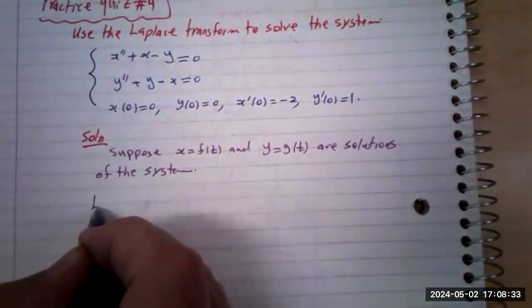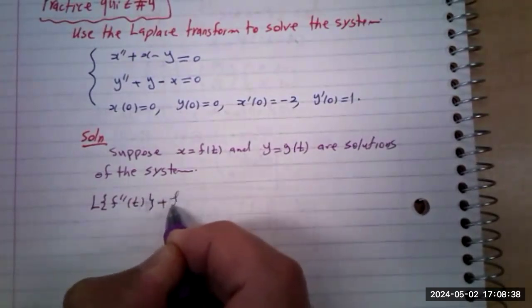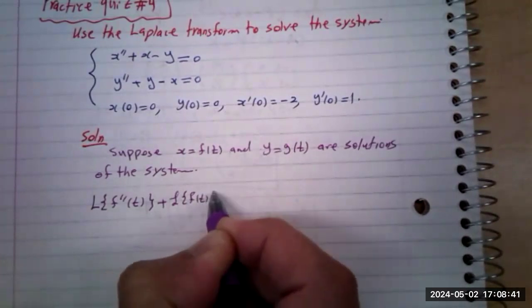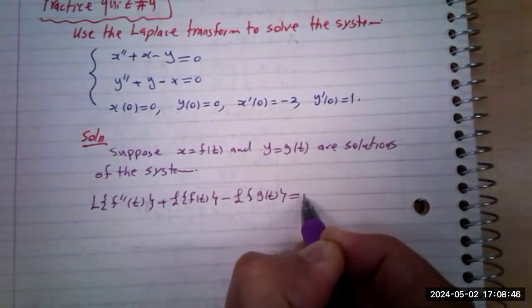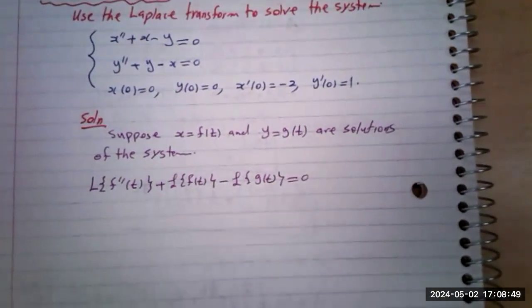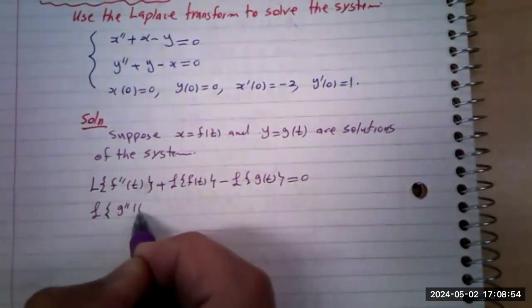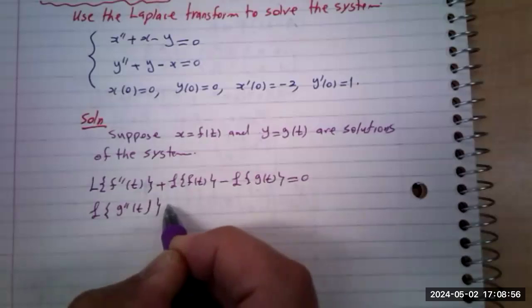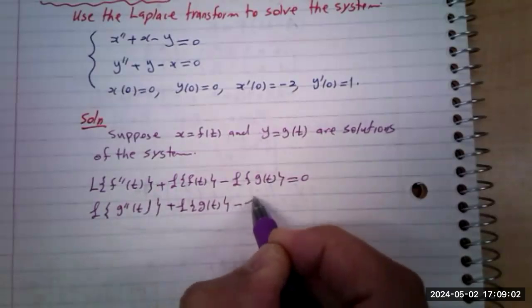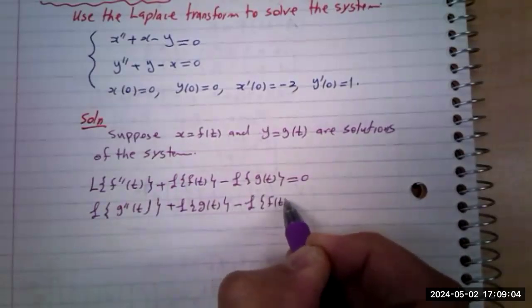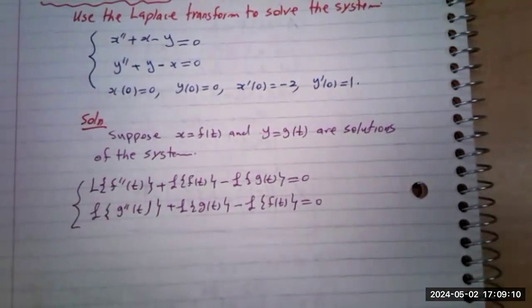The first one is Laplace of f double prime of t plus Laplace of f of t minus Laplace of g of t equal to zero. The second one, likewise, is Laplace of g double prime of t plus Laplace of g of t minus Laplace of f of t equal to zero. Now we have changed the system into Laplace transform form.